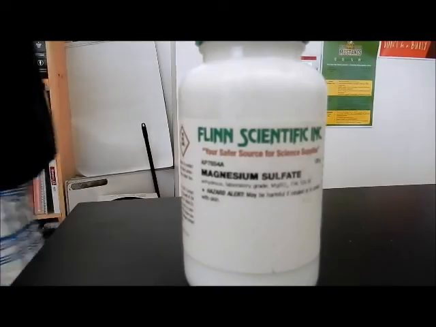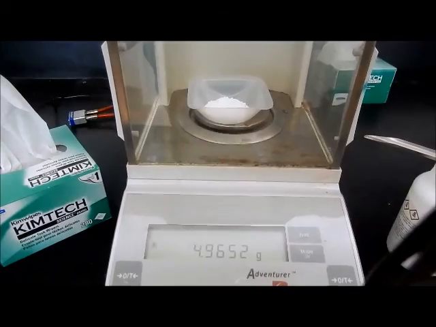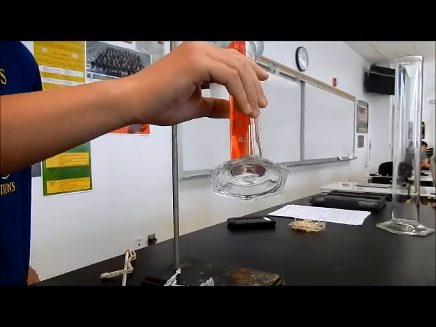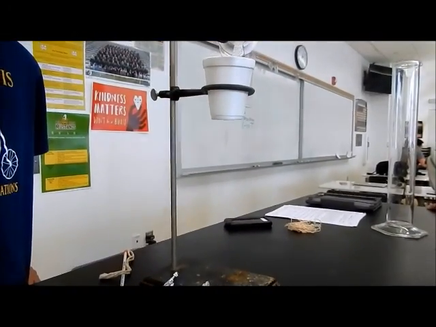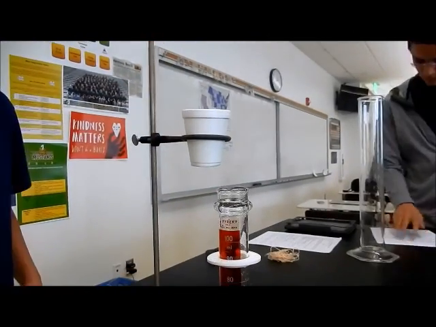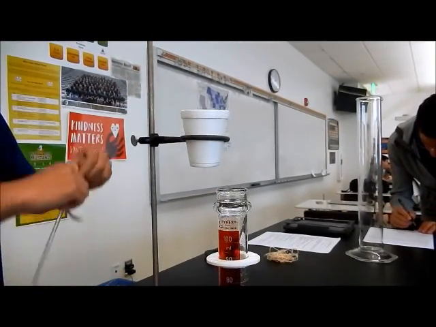Now, in the second introductory activity, you will be demoing the process of measuring the heat evolved by a solid substance in your calorimeter. For the demo, you will be using magnesium sulfate. Measure 5.0 grams of the magnesium sulfate in a weigh boat on the balance. Then, like the previous activity, pour 100 milliliters of deionized water into the calorimeter and record the temperature.